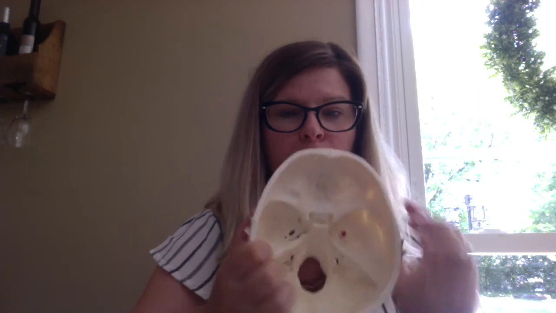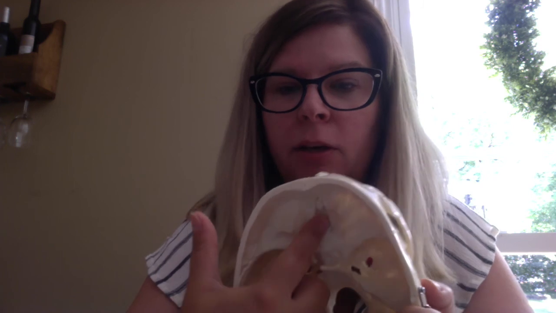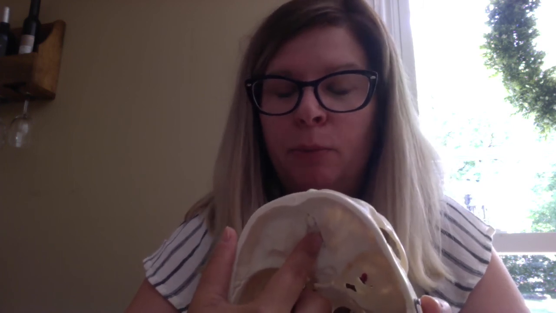All right, our ethmoid notch. Hold on. Okay, while I take the top of her head off, it's a little stuck. Okay. So our ethmoid notch. When I did a quick overview of where all the bones were, I did point to this triangular bone as the ethmoid bone.